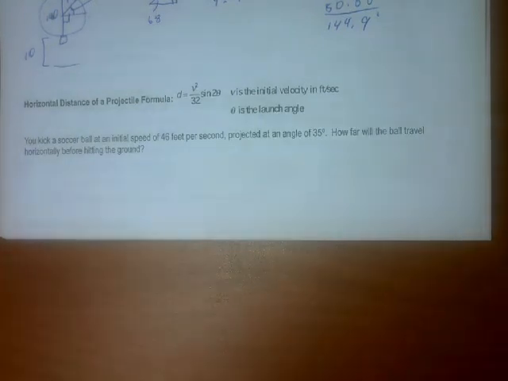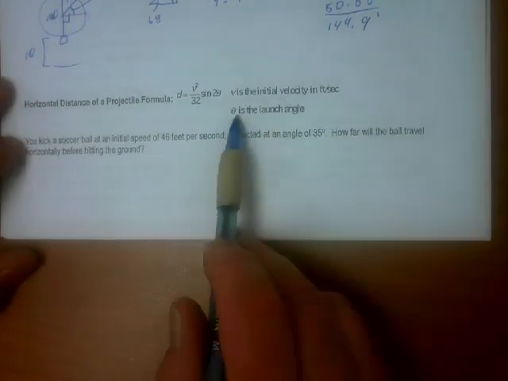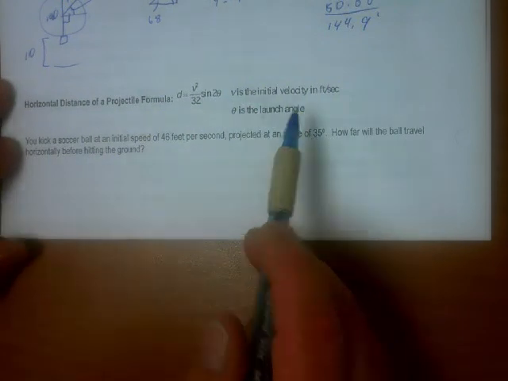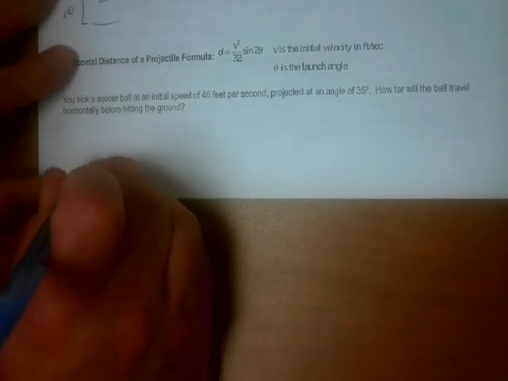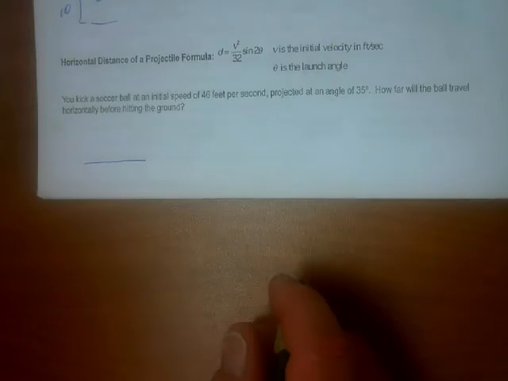Last example. The horizontal distance of a projectile formula is d equals v squared over 32 times the sine of 2 theta. V is the initial velocity in feet per second. Theta is the launch angle.